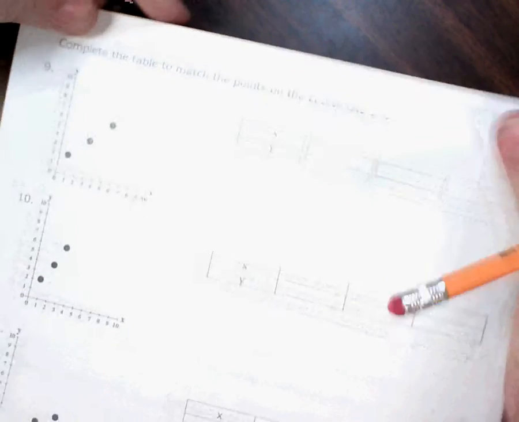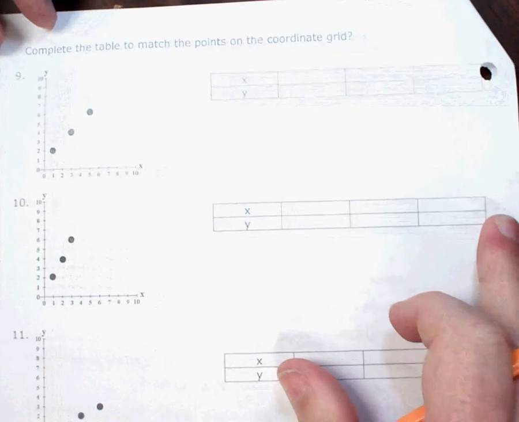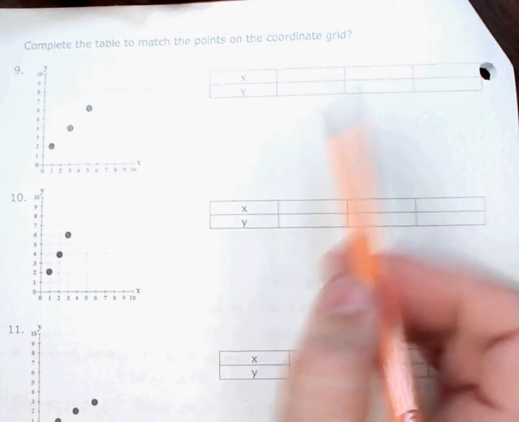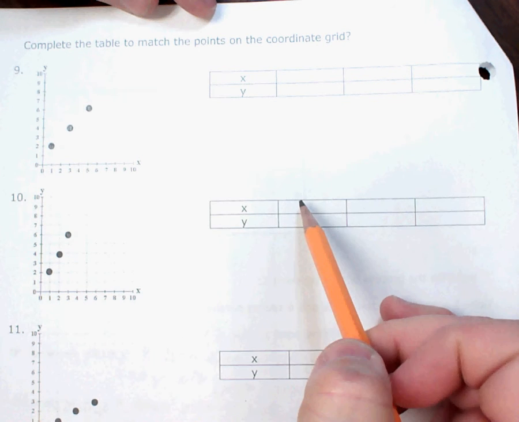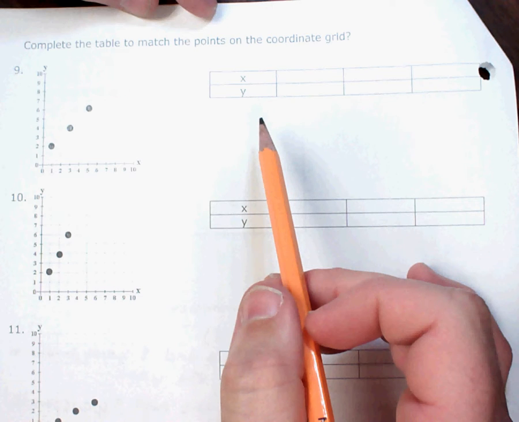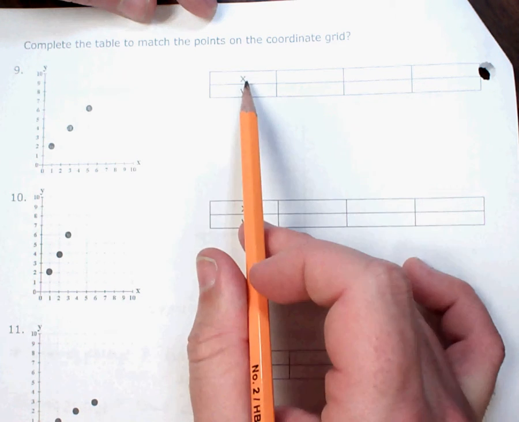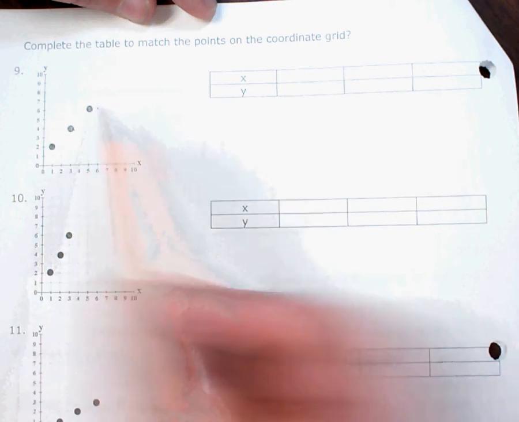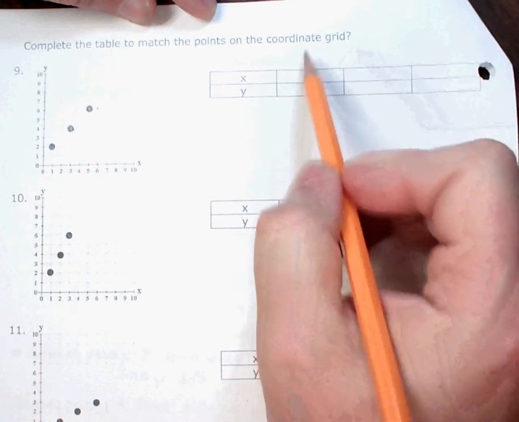So on this next page, we are given a function table. And this particular function table is horizontal. A lot of times we'll see them vertically, sometimes we'll see them horizontally. And this is pretty simple. We'll actually go through all of these just to make sure we understand what we're doing here. Because basically all we're doing is, for each of these points, we're going to write the x and the y coordinates.